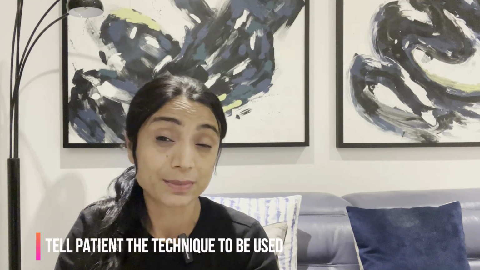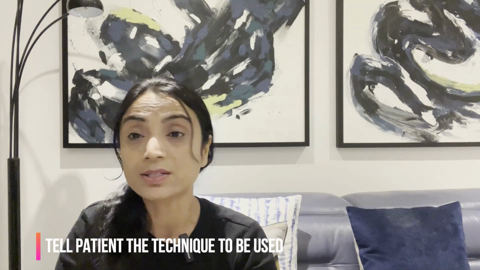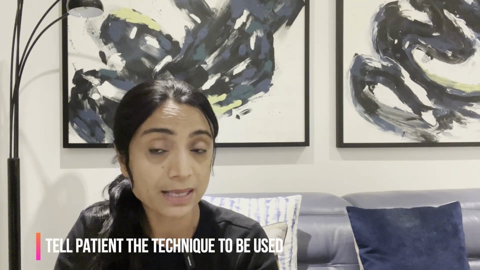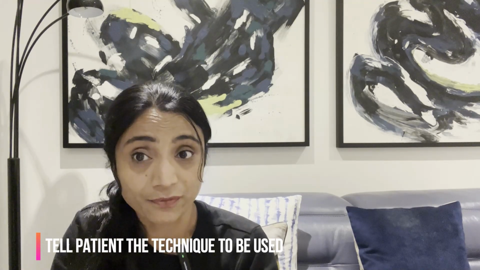Number three is that you need to clearly tell your patient, before you start setting up your equipment and everything, which technique you are going to be using, because your marking criteria now has this bit of confusion. Your marking criteria is talking about two techniques. One is the hold-breath technique and one is the multiple breath technique, which we call tidal breathing. You can use either of them, okay?